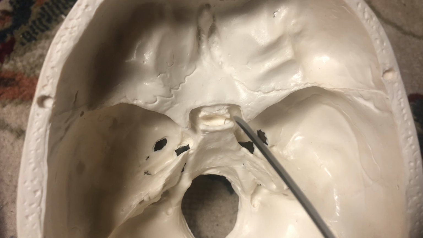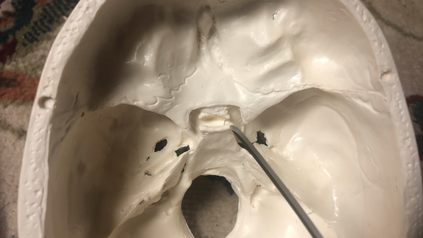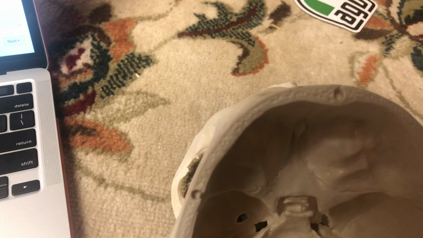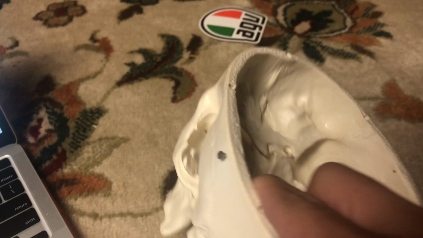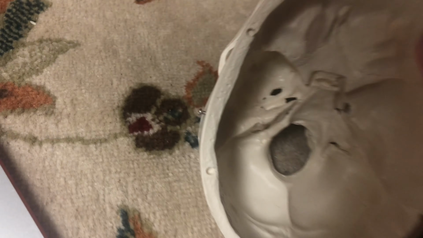This is the posterior clinoid processes right here and right there, right there, and right there. And then moving on, we have the optic canal, which you can't really see on the skull. You see there's no hole there, but the optic canal would be in that hole. Hold on, how can I do this? There we go. It would be right there. The optic canal would be right there, but on this skull it's not really well made, but the optic canal would be right there.